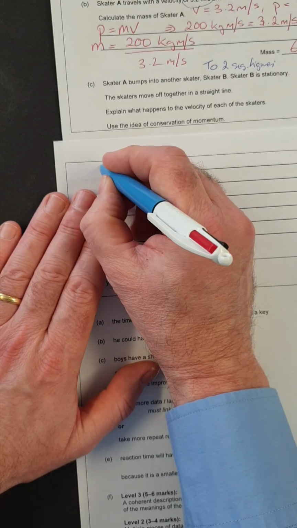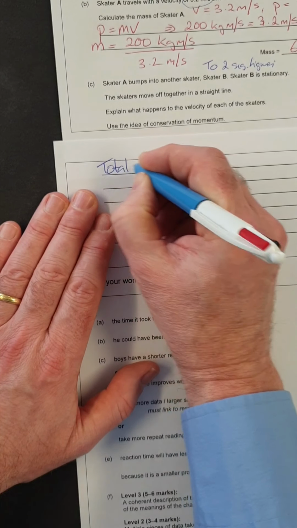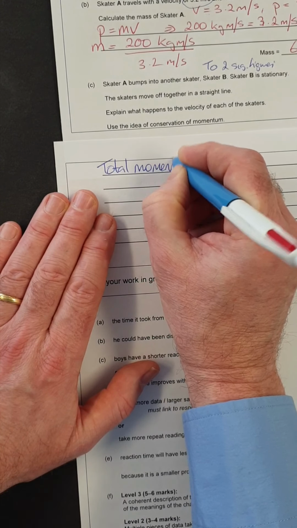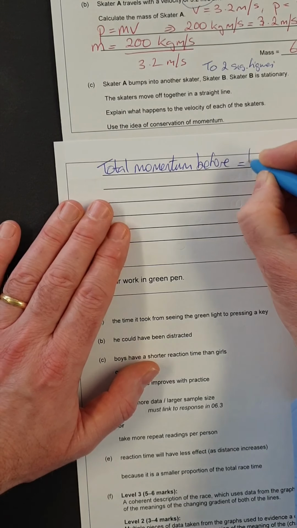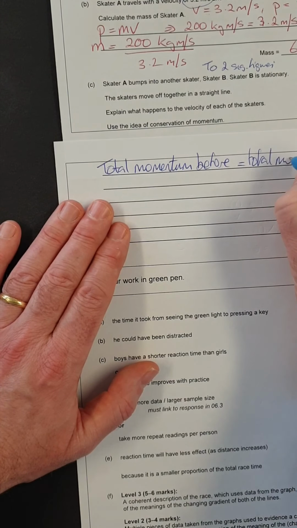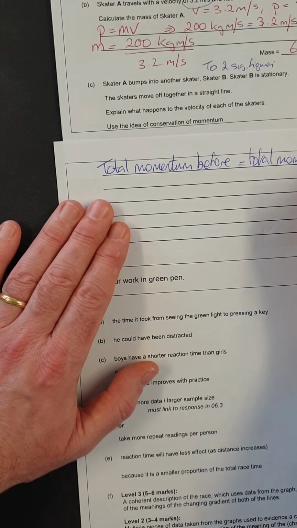So you can start by saying the total momentum before equals the total momentum after.